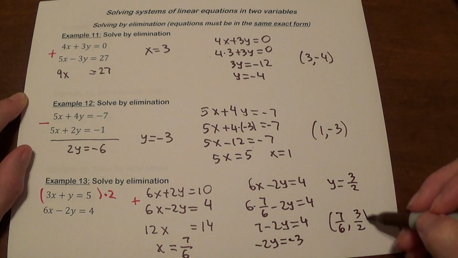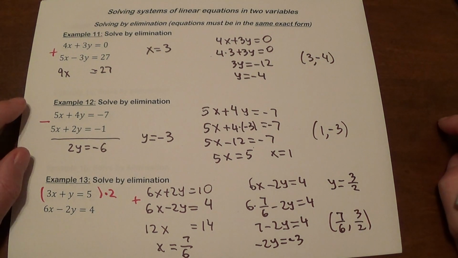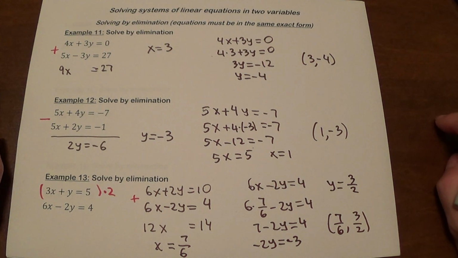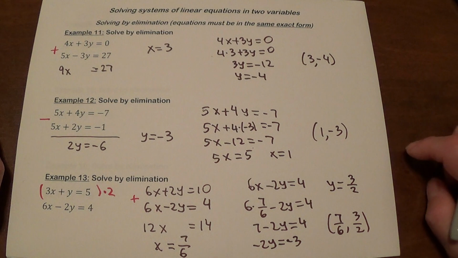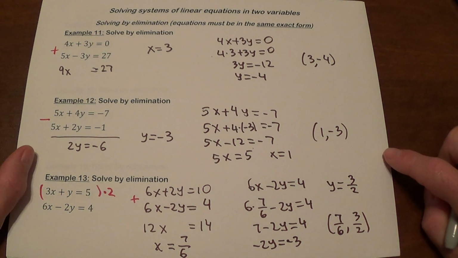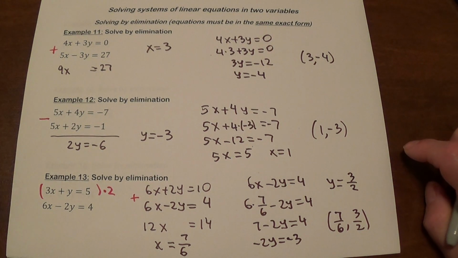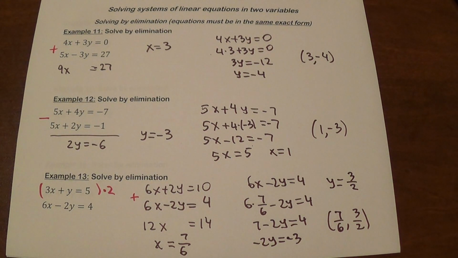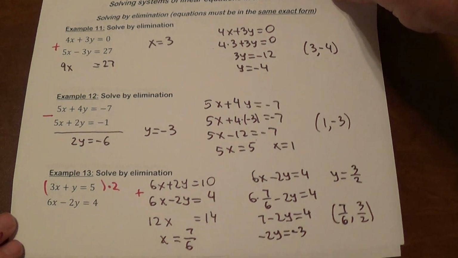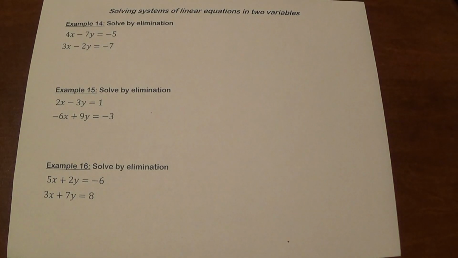This is what I was talking about earlier when I said if you try to use a graphing method for this problem, you're going to end up getting an intersection. You won't be able to see what the precise value is. That is where you definitely see why algebraic methods might be more powerful. Okay. Now a few more examples.